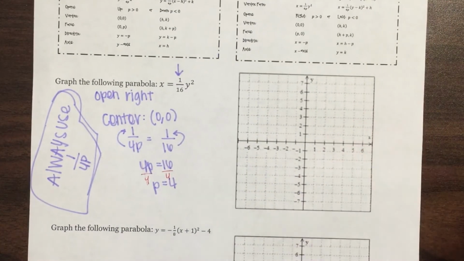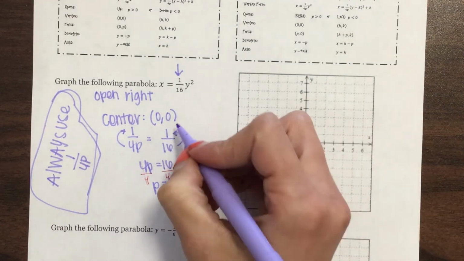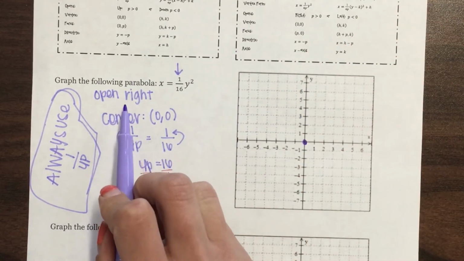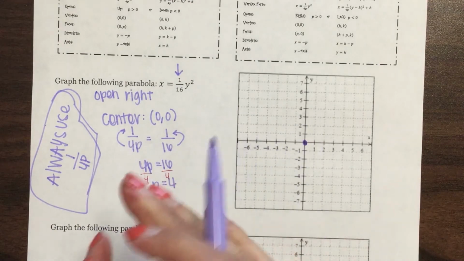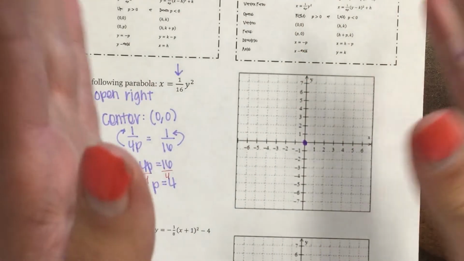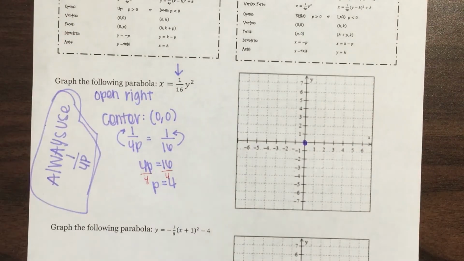Okay. Then at this point, I can graph it. You don't need to write your focus. You don't need to write your directrix. Let's just graph this. So the center's at 0, 0, so I'm going to draw that right there. This opens to the right. And the focus is always in the direction that you open because it tells you which way you're opening. It's kind of like you're hugging the focus, okay?